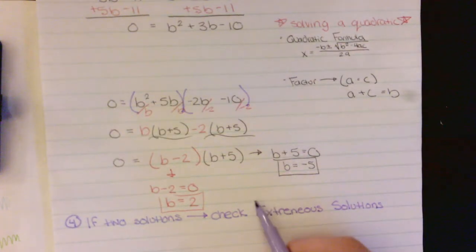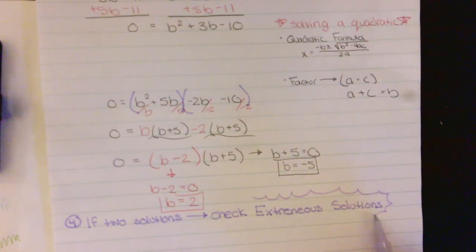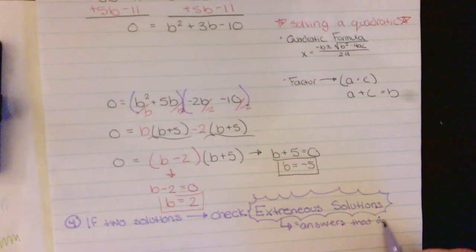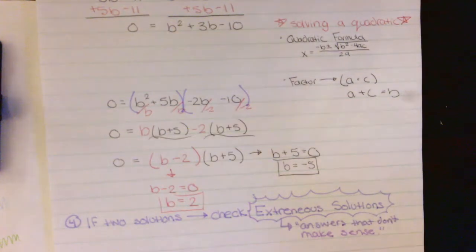This right here means answers that don't make sense. So, some examples of answers that don't make sense would be 2 equals 7. No, it does not. Another example of an answer that doesn't make sense.